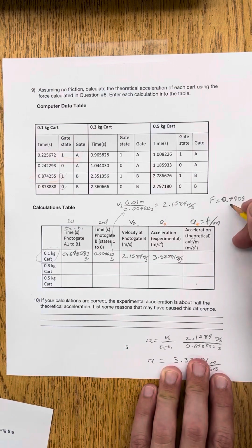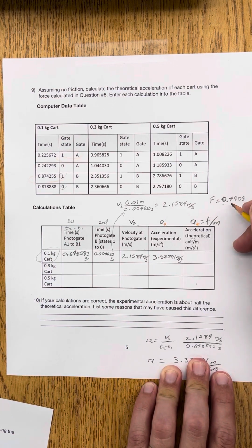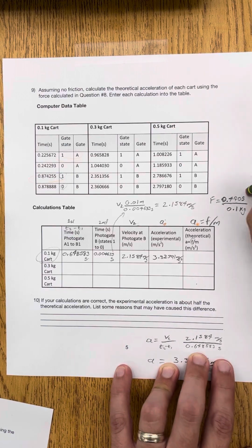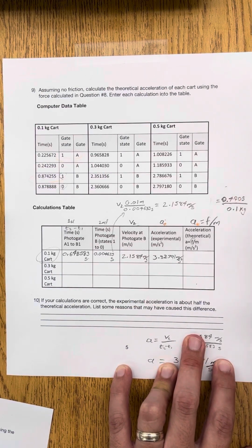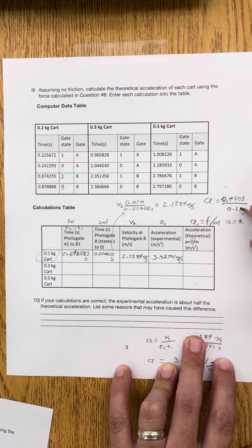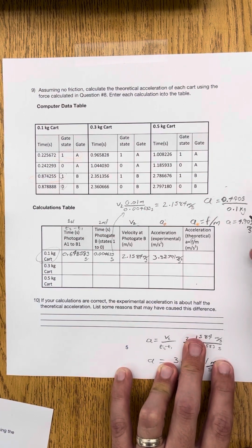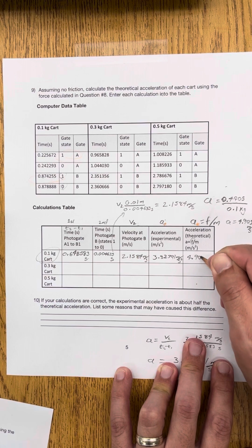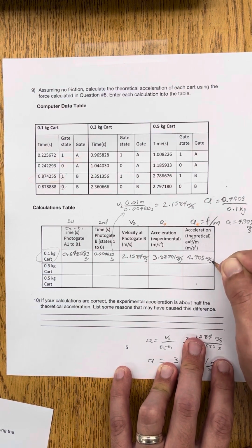If the cart weighs 0.1 kilogram, F is that, divide by m, 0.1 kilogram. We want to find out A equals this force divided by that. And we're going to end up with A equals 4.905 meters per second squared, because it's acceleration. 4.905 meters per second squared.